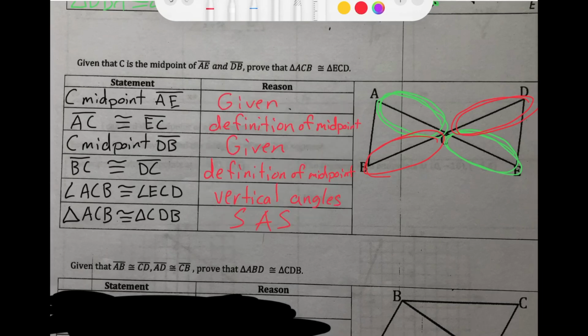So for this one, you should have gotten that you can prove these two triangles congruent by side angle side. And the reason why is because those are two sets of lines that I told you before you paused the video. They are congruent to each other. The greens are congruent to each other and the reds are congruent to each other. And then lastly, you had those vertical angles.